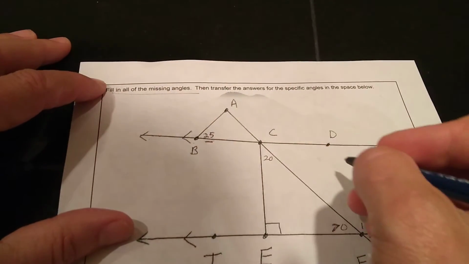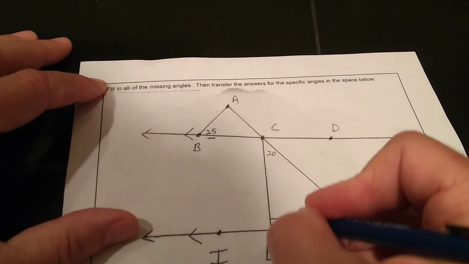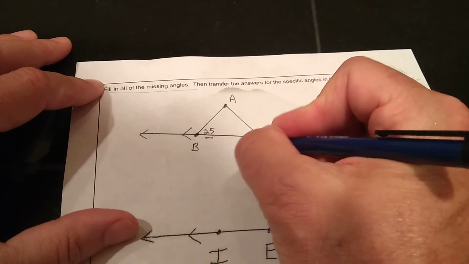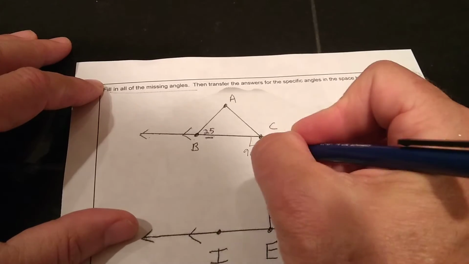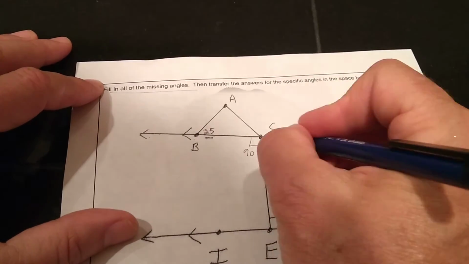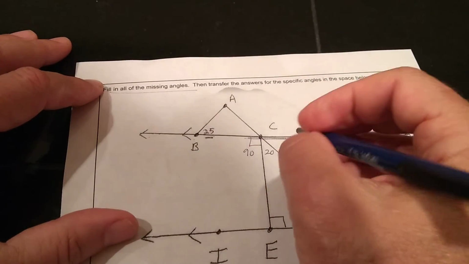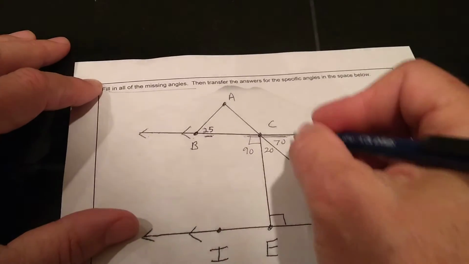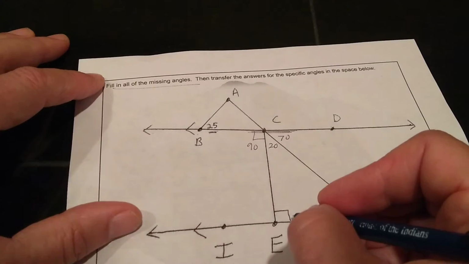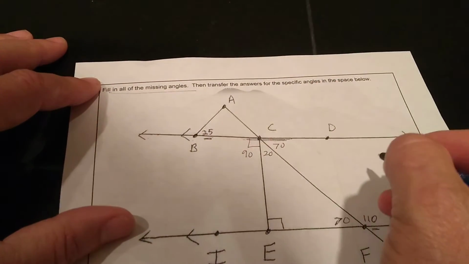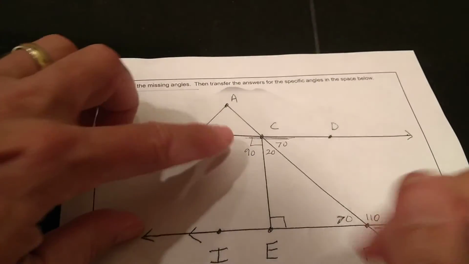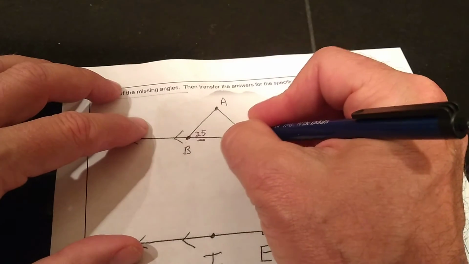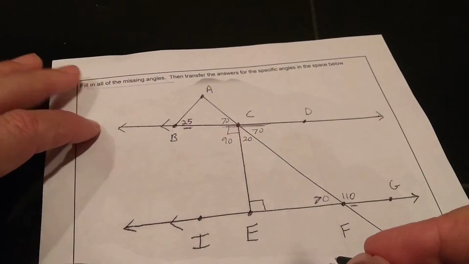Let's see. This is a right angle, which means this also has to be a right angle because they're alternate interior. So that's also 90. So if this is 90, these three have to add up to 180. So this is 70. This is not the only way to find that, but that's the way I saw it. Here I have vertical angles. So that's 70. These are also corresponding angles right here and right here. So that's got to be 70, which I'm just going to jump down because there's a question down here.